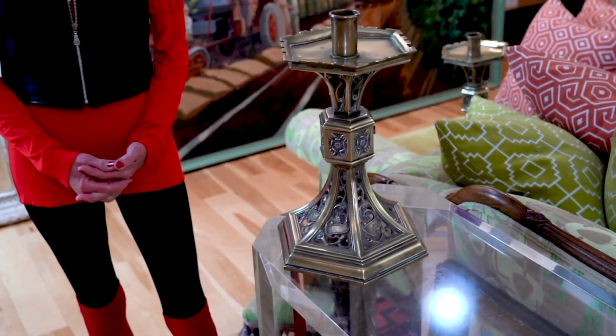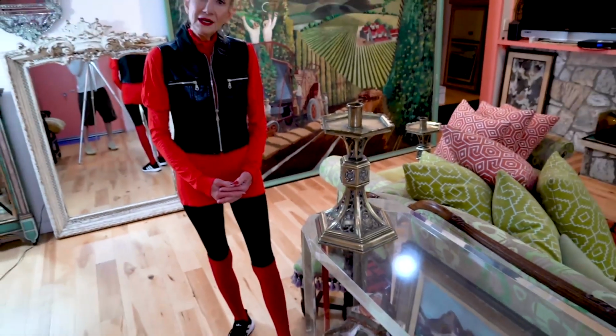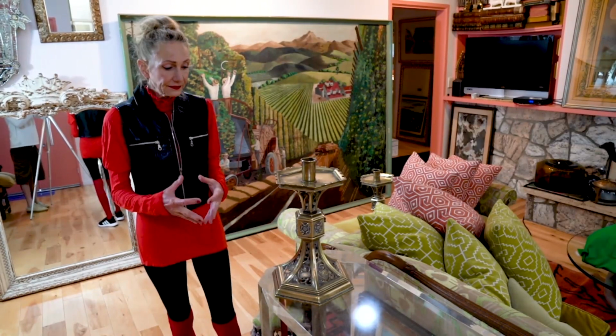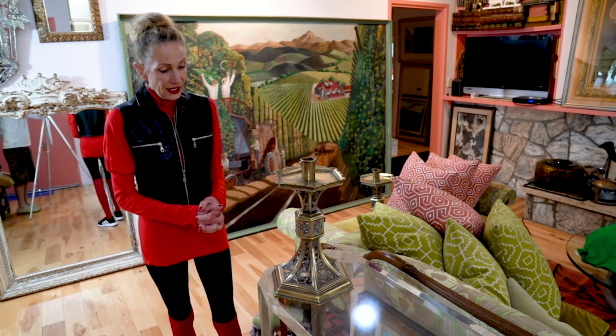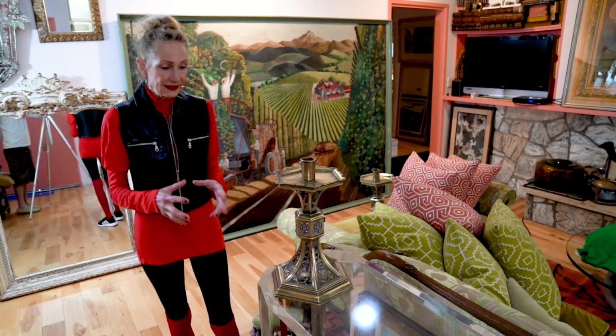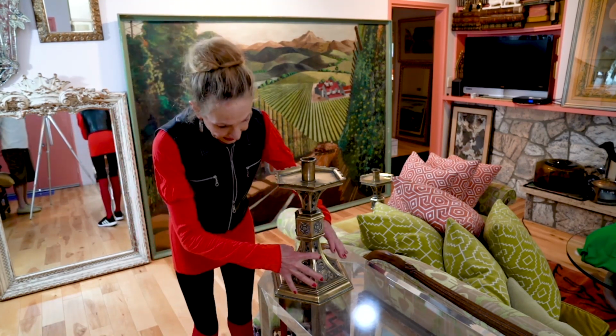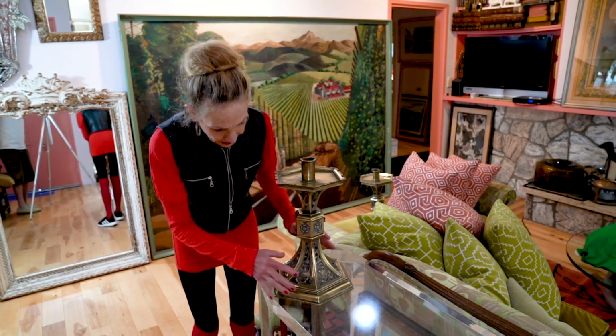Well, what are they? Let's talk about the medium itself. These are bronze. Bronze is a combination of brass and other metals. Bronze has been around for a long, long time. Bronze is responsible for sculpture, for statuary, also for things like these candlesticks. And bronze is usually cast. So the idea is that this is a cast piece. The decoration itself was in the casting.